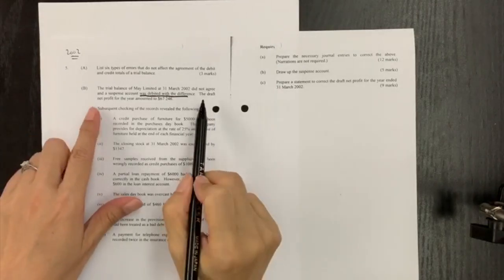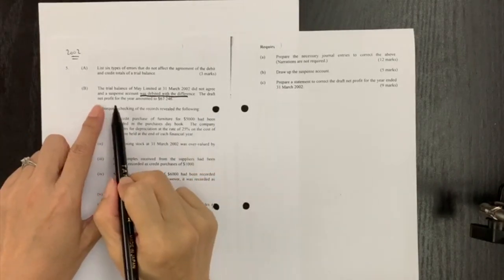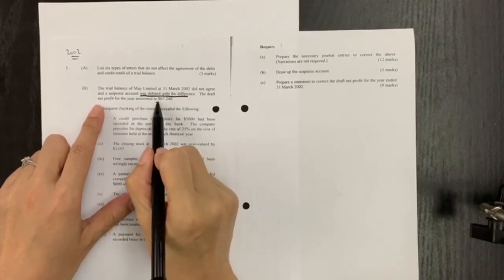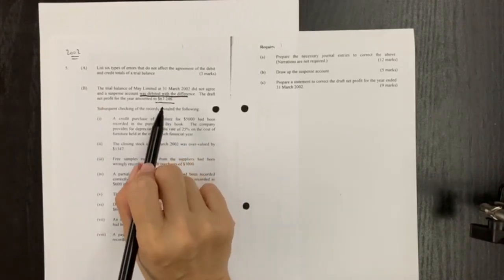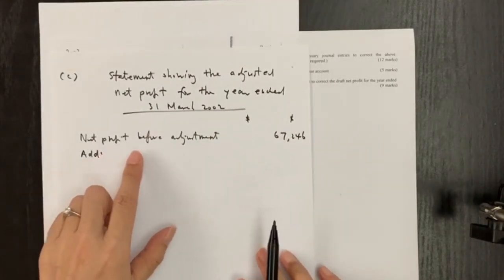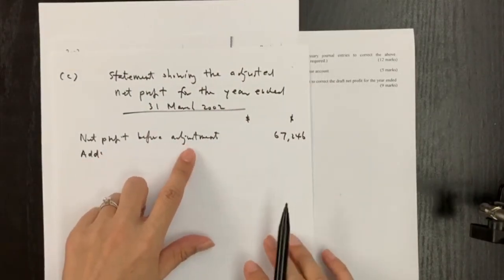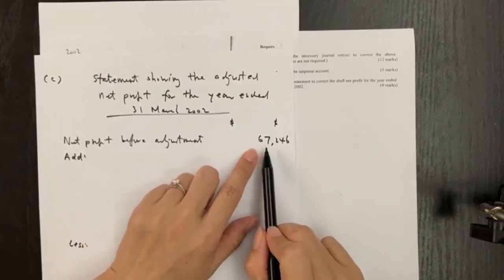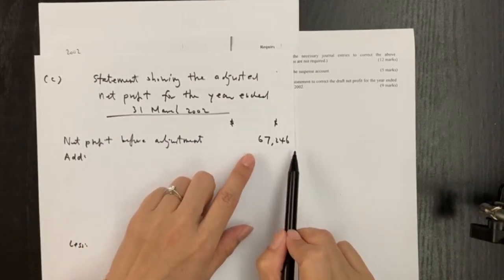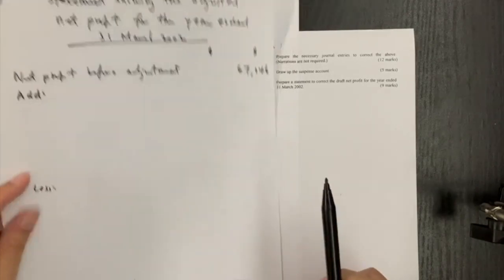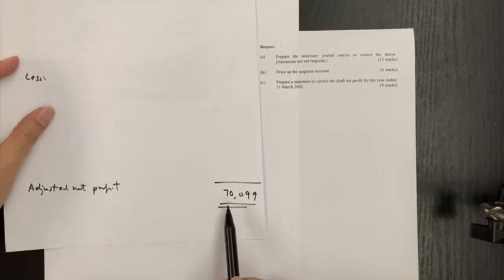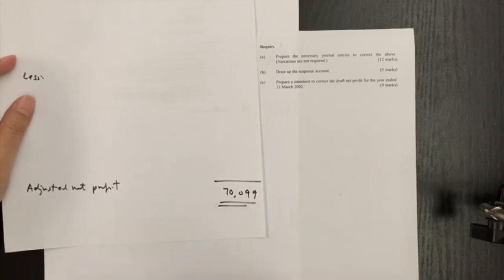Next, the draft net profit given to us is 67,246. So this is the net profit, the draft one, before adjustment. We start with this 67,246 to begin with, and after we have finished all the corrections of errors, see whether we can work out this adjusted net profit or not.